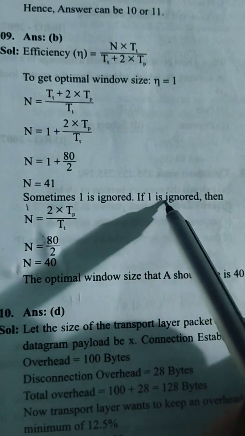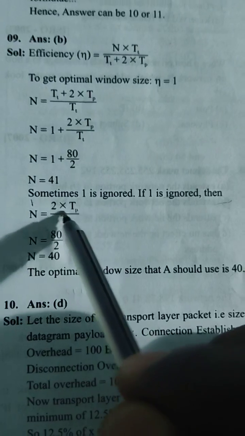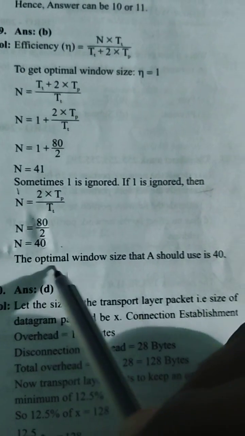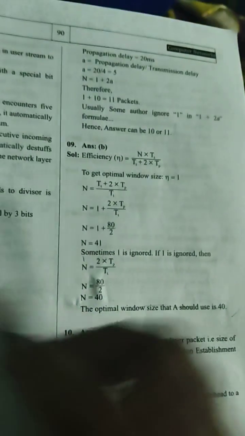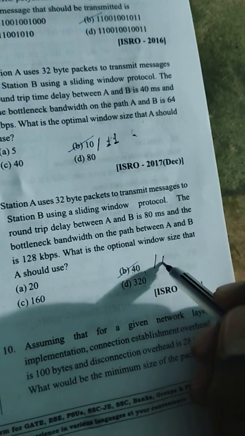Sometimes 1 is ignored, so if 1 is ignored, then N is equal to 2 tp by tt, that is equal to 80 by 2. N is equal to 40. The optimized answer is 40. It's the same formula, looks the same, isn't it, no. So 40 or 41.